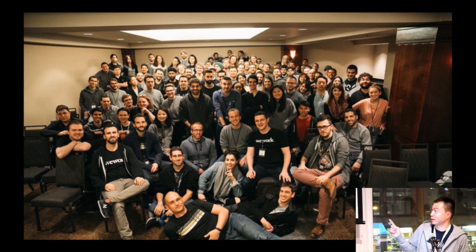So this is the gang. Some of them are here. We are a group of software developers, product managers, designers, and digital support. I hope you can tell this picture is not taken at WeWork space. It's kind of dark and low ceiling.